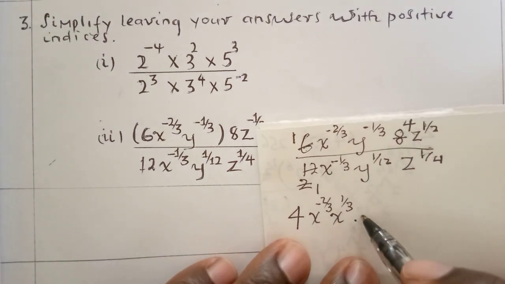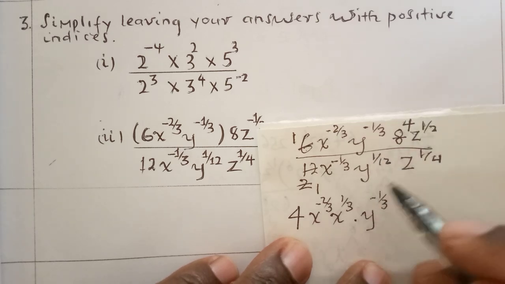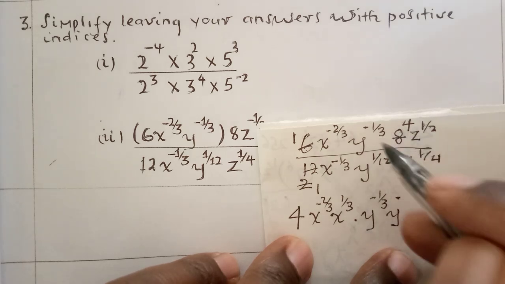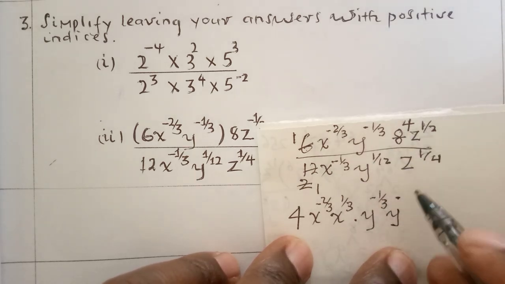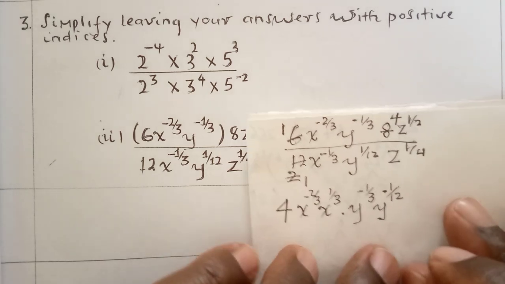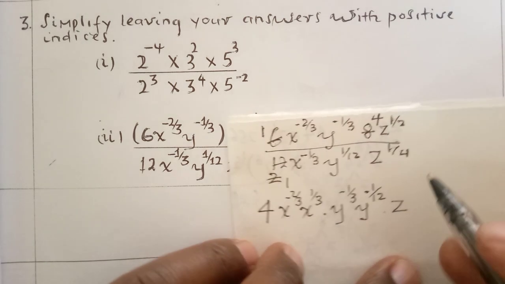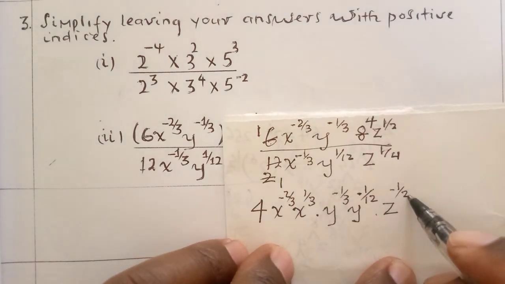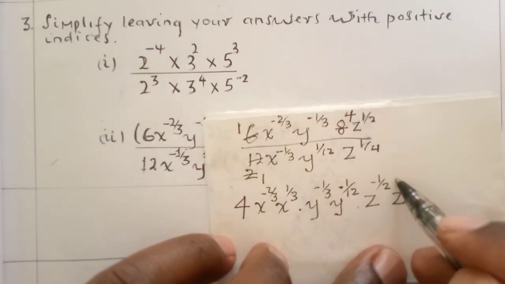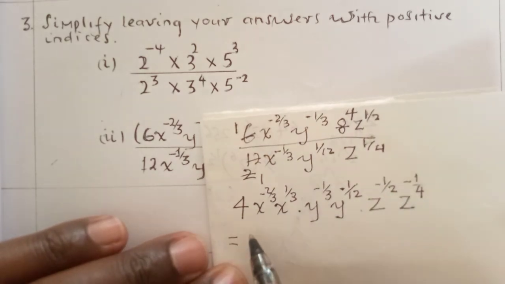Then you come to y. For y you have negative a third there. Then you put this y up. It will be y to the negative 1 over 12, because you have brought it up using the laws of indices of reciprocal. Then for z, the first one we had had a half as a power. So this other one will now be negative a quarter, like that. So we can now use the indices as we add the powers.